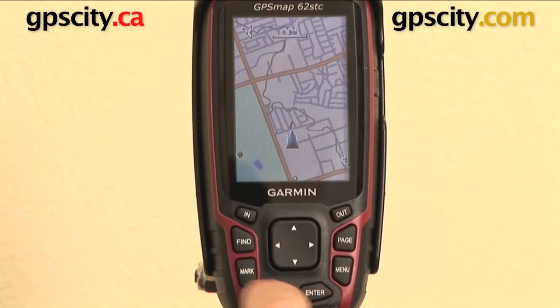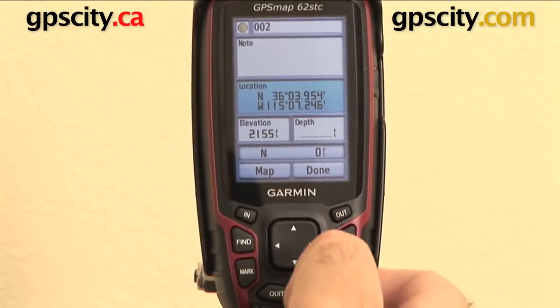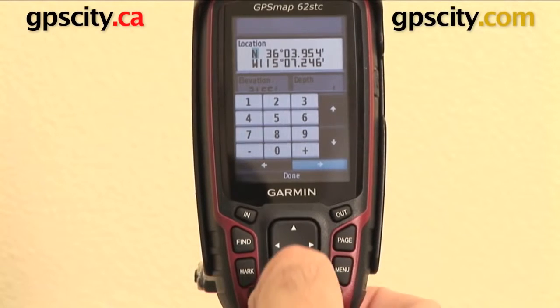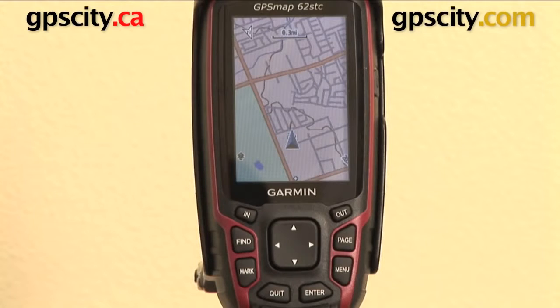So that's the mark button, and then you can either hit view it on the map or done, and that will save it. Next, you can see as I've been hitting through this is quit and enter. Quit takes you back a page, enter takes you into the page or the cell you're currently highlighted. So you notice that when you hit mark, if you go in here and hit enter, you can see it takes me into the page, and then quit takes me out and back to each step as I go back.